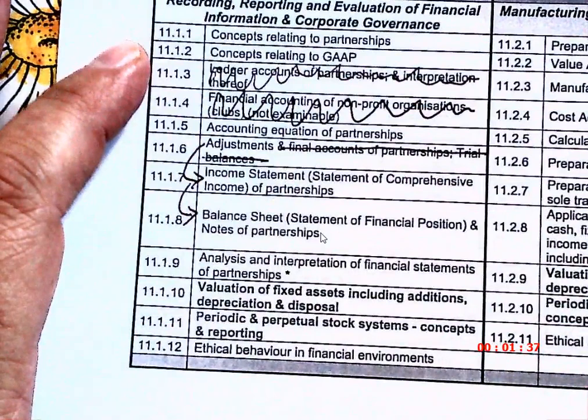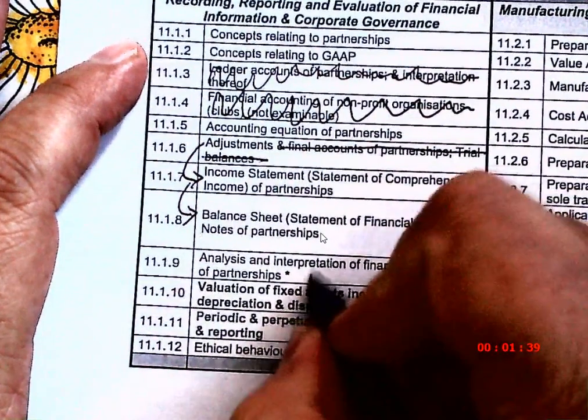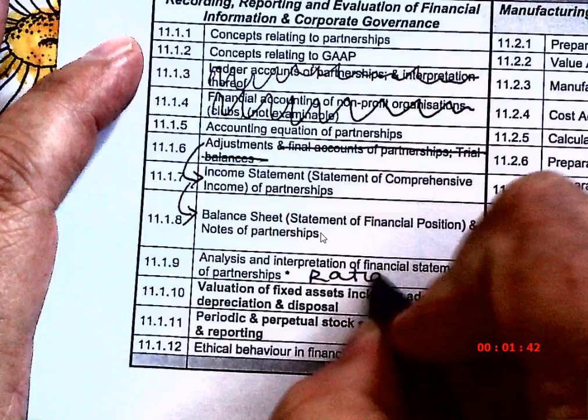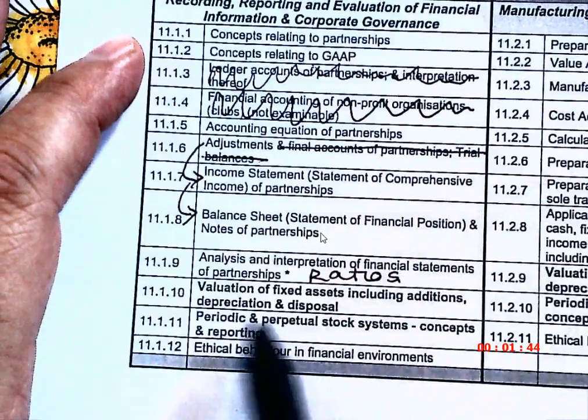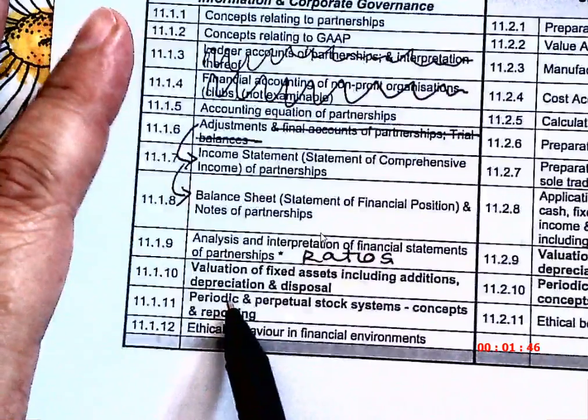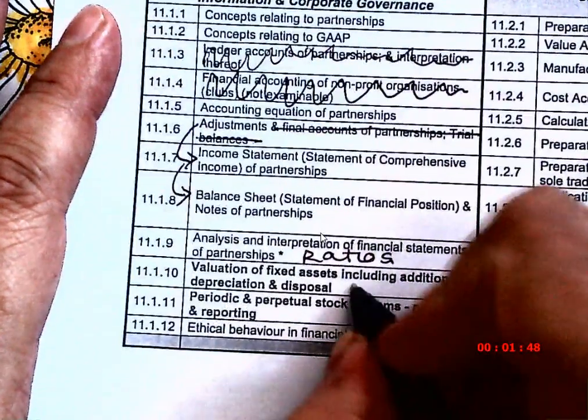Then analysis and interpretation. This is your ratios. Valuation of fixed assets, including additions, whatever. This is note 3.